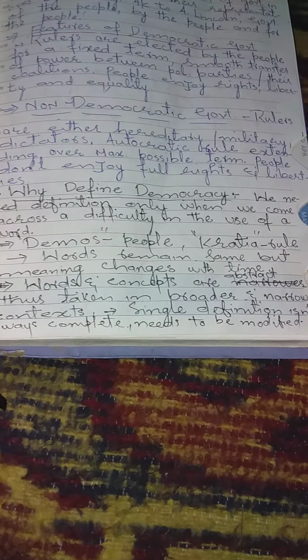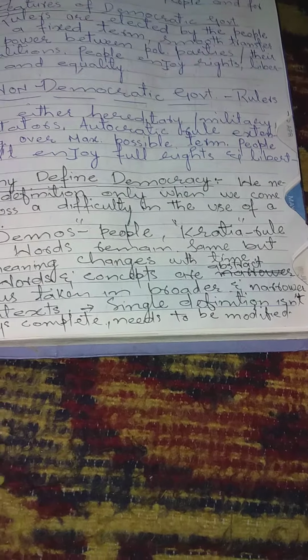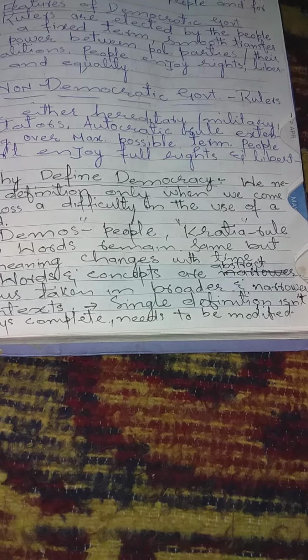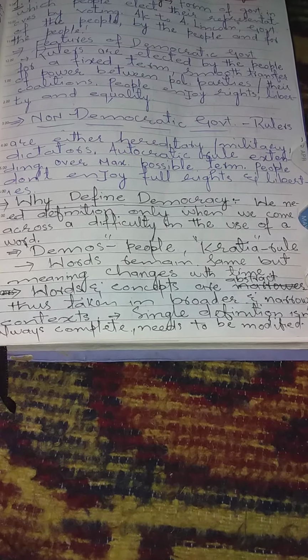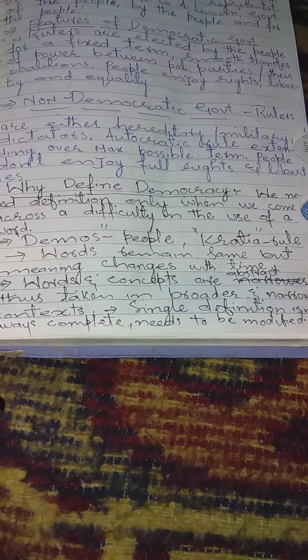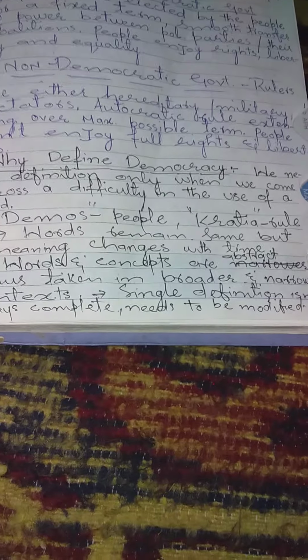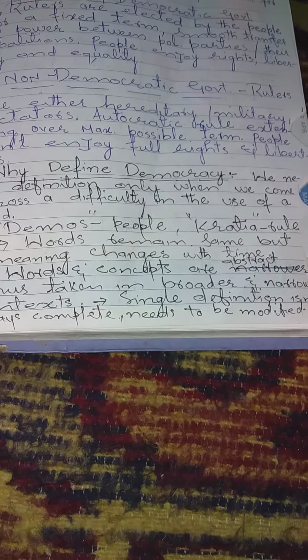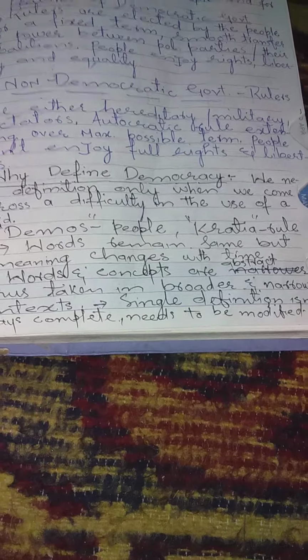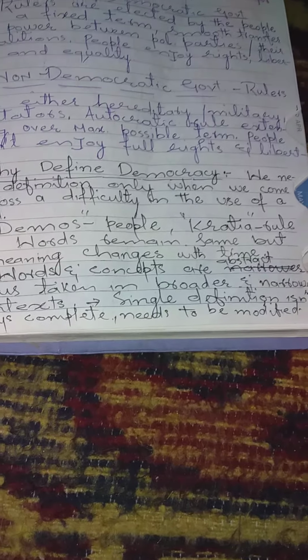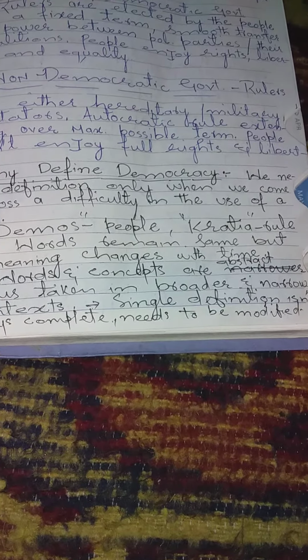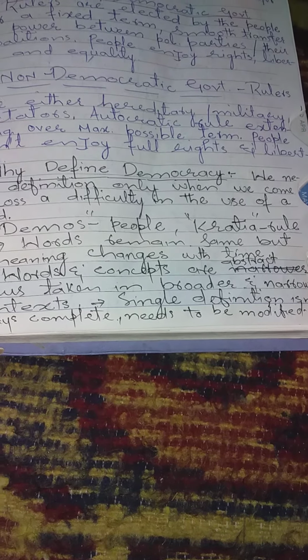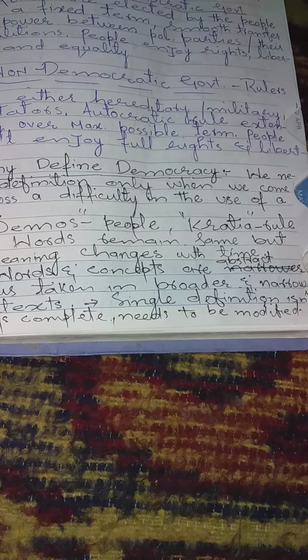I have already told you about democracy: demos means people, kratia means rule. Words remain the same, but meaning changes with time. With the passage of time, their meaning gets changed. Today, all the countries of the world claim that they are democratic, but in real terms none of them is fully democratic because they are not fulfilling all the criteria and ideals of democracy.